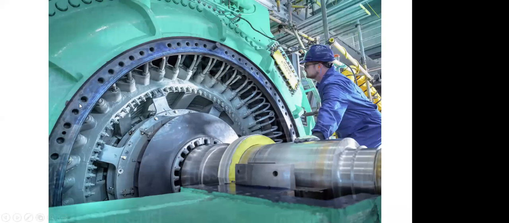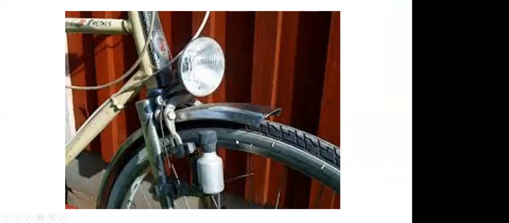Then this is the simplest version of that, the bicycle dynamo. When you ride the bicycle, this wheel or the metal wheel or the cap gets rotated. When this rotates, there's a magnet inside. This magnet also rotates.